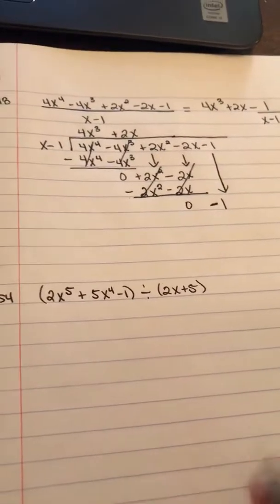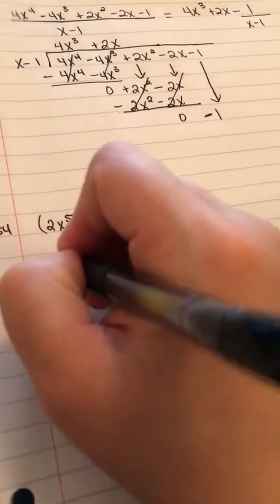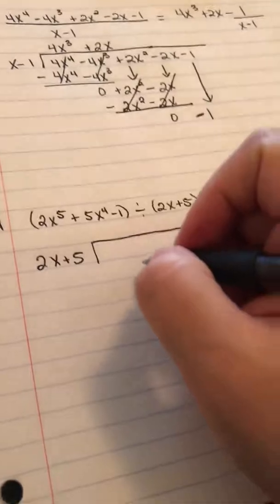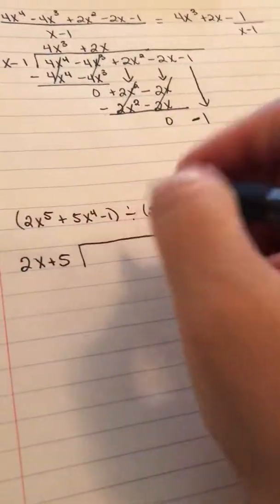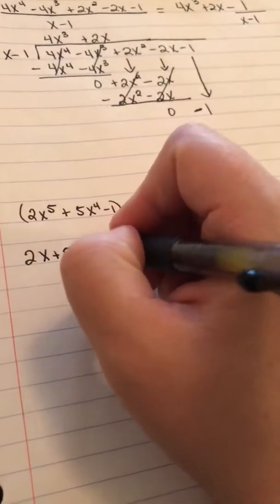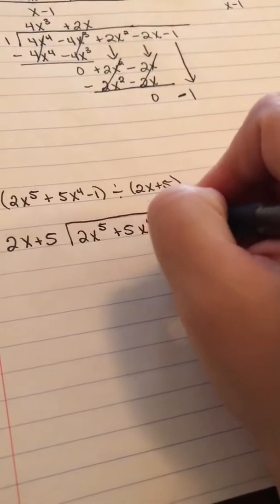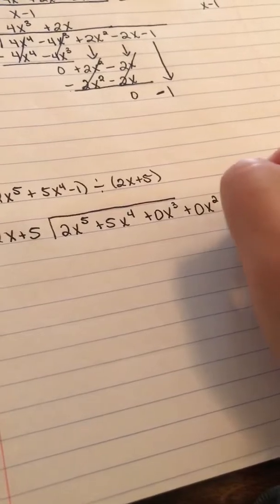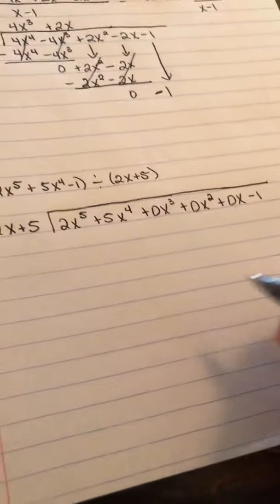So for the next one here, we have 2x plus 5. And this one happens to work out nicely, but I'm going to go ahead and add in the zeros because sometimes it won't work out so nicely and you have to add in zeros. So we have 2x to the 5th plus 5x to the 4th. You don't have any cubes, so write it in with a 0. No squares, no to the first. So we just write them all in with zeros, and then we have a minus 1.